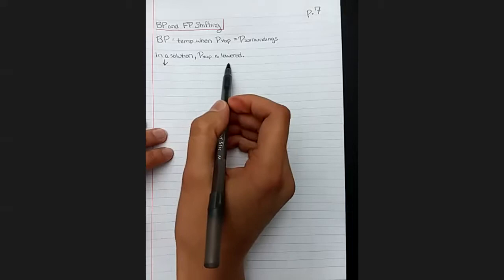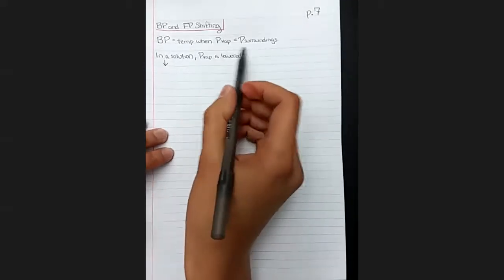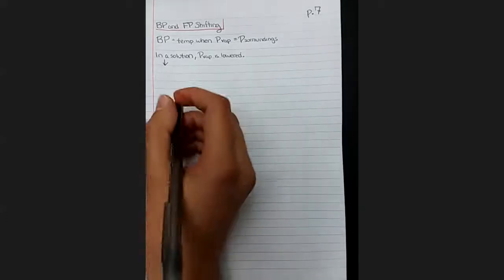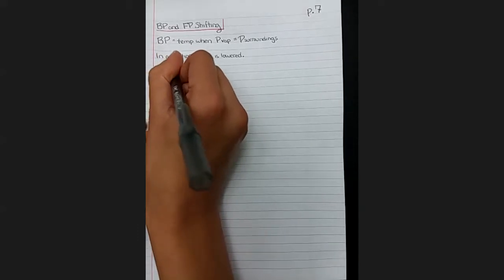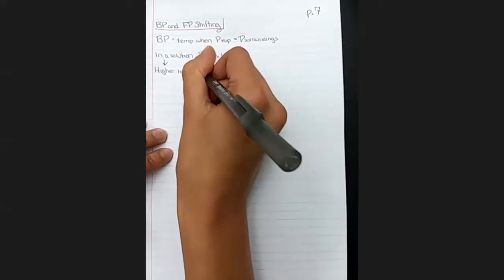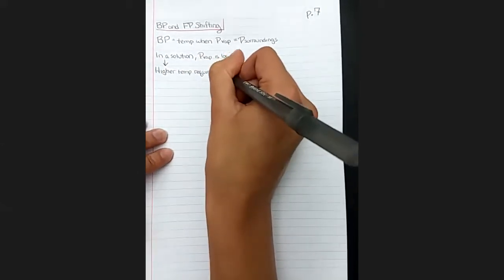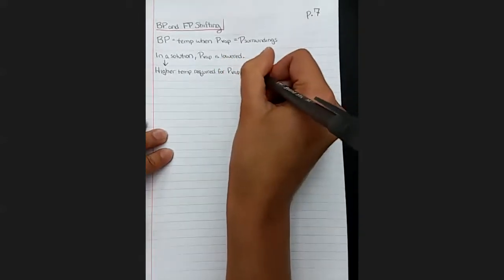So when we lower the vapor pressure, we don't have as much vapor above the solution. We're a lot farther away from our goal of pressure surroundings than we would have been with just a liquid by itself. So that means we need a higher temperature. Higher temperature is required in order to reach our goal of the vapor pressure equaling the pressure of the surroundings.